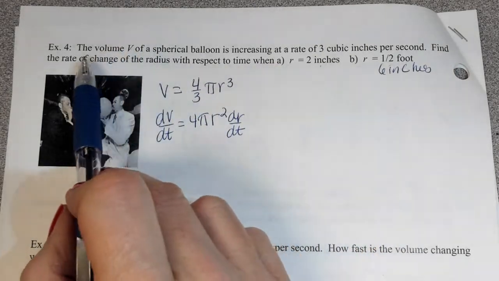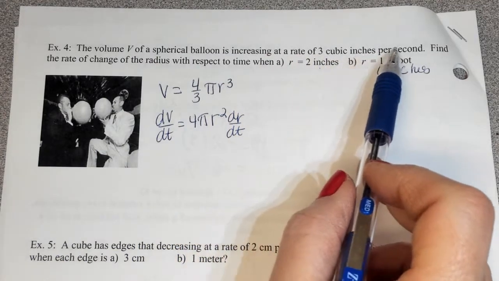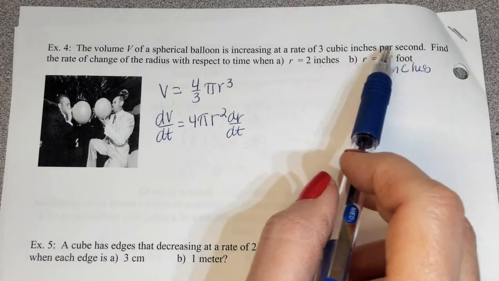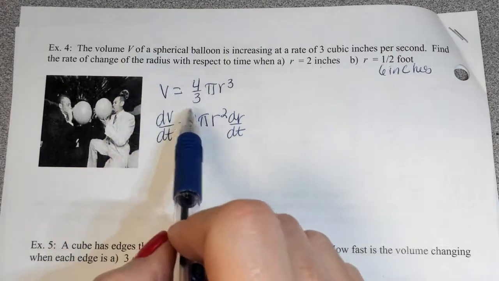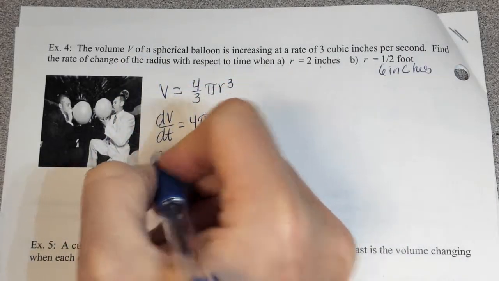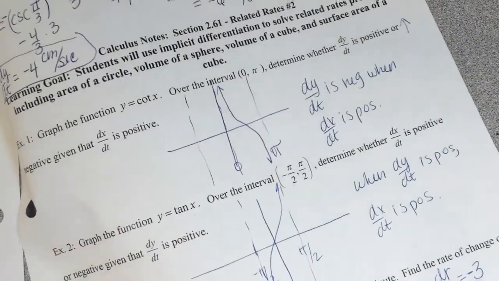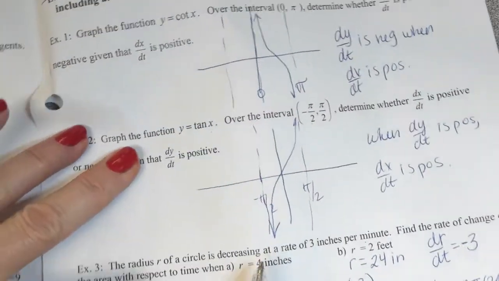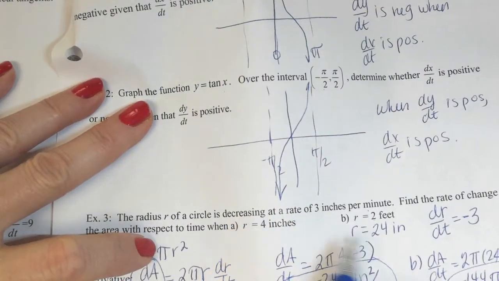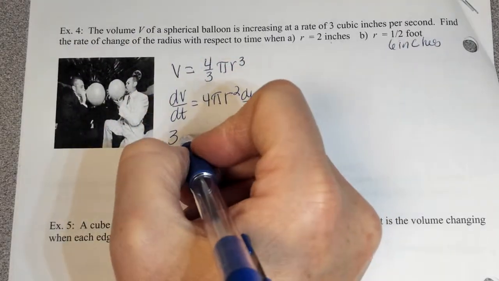Okay, now look at what it says. The volume is increasing at a rate of 3 cubic inches per second. So that's telling us what then? dV/dt is 3. And because it's increasing, it was positive. Notice on the other one, they use the word decreasing. So when it says decreasing, it's a negative. All right, so we've got this. We're plugging in 3 for dV/dt.